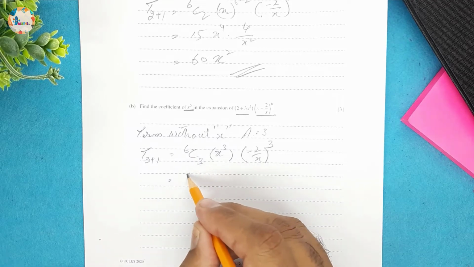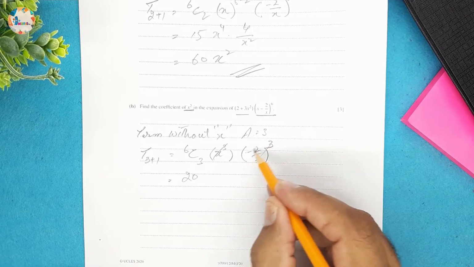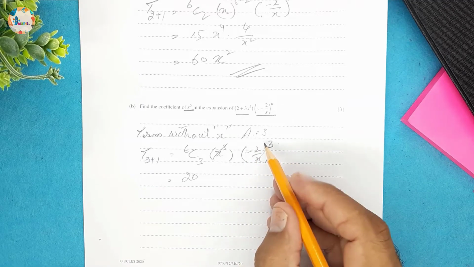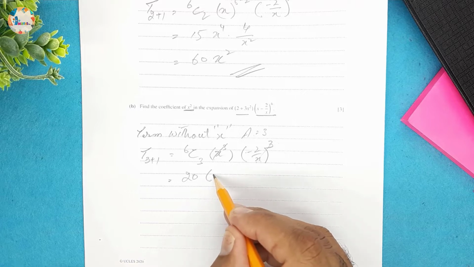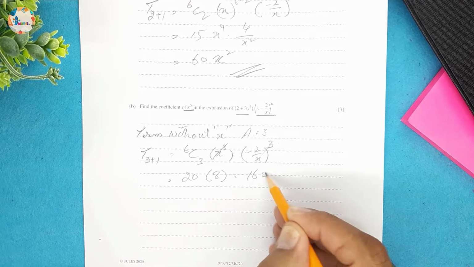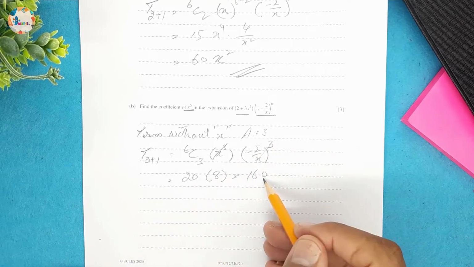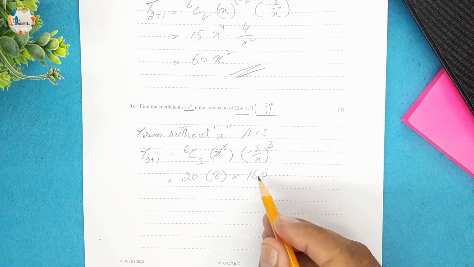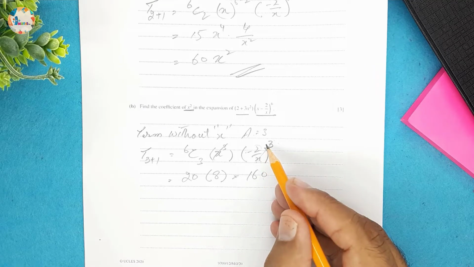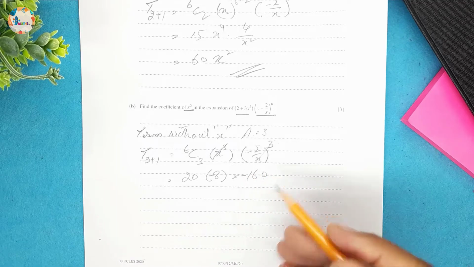This will be cancelled with the cube, and minus 2 cubed will be minus 8, so this will be minus 160.